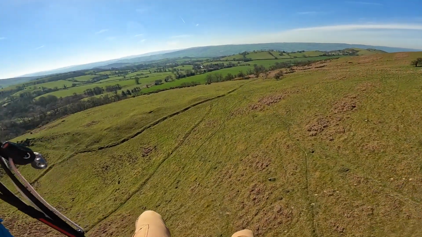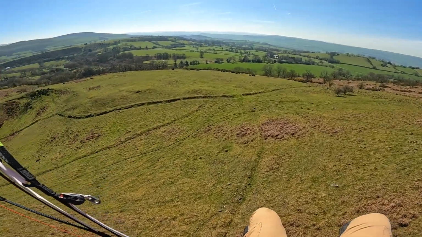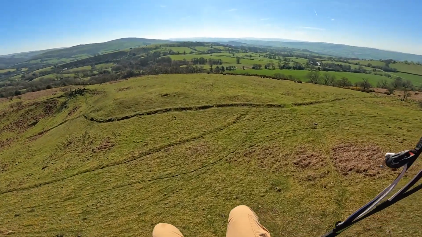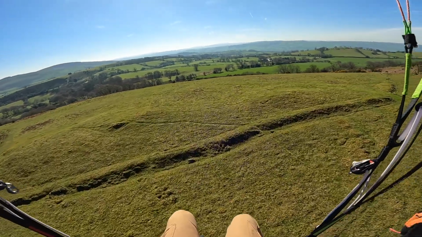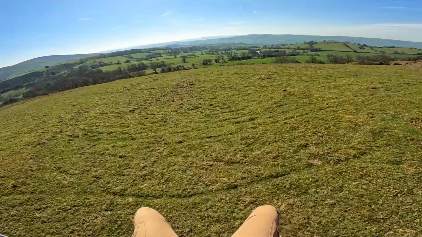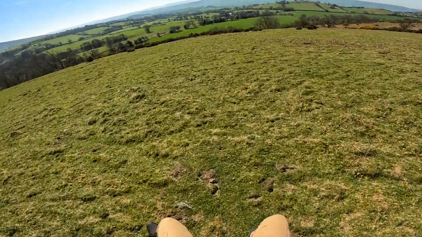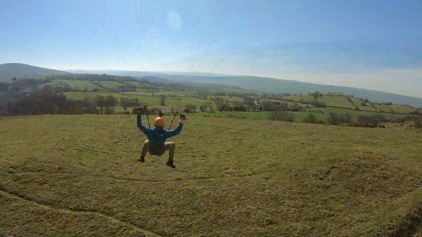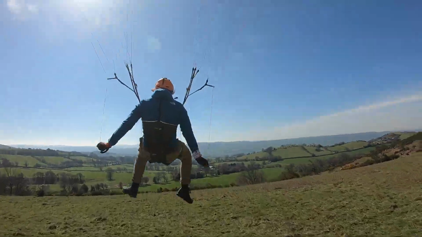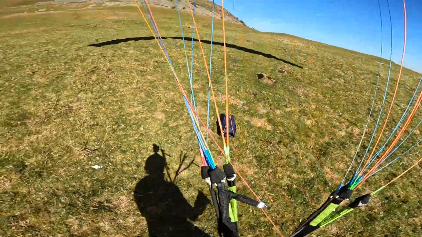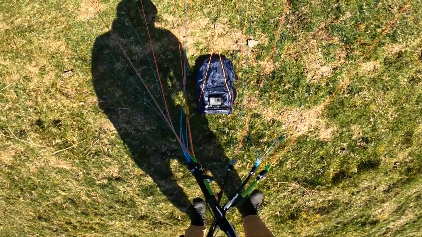Stand up early. Stand up early. And now I could just do little dinky ones if I need them. No more tight turns. Do not turn tight. Arms up. Loads of speed. And then flare. Hold it on. Just like that.